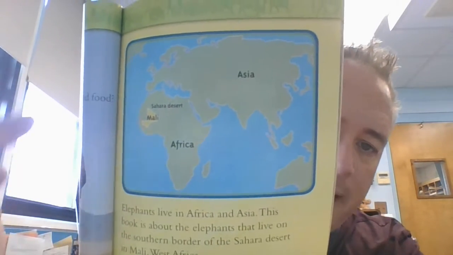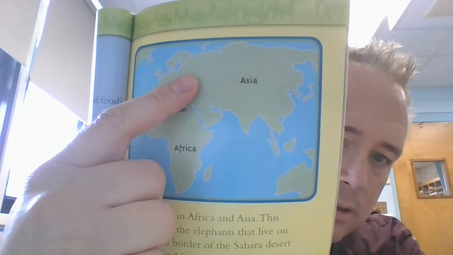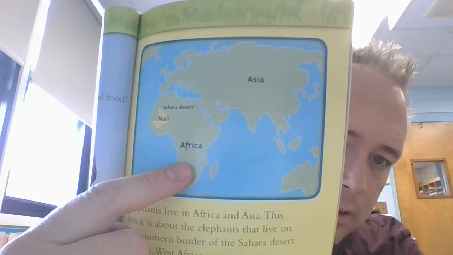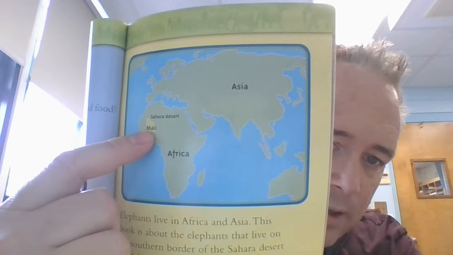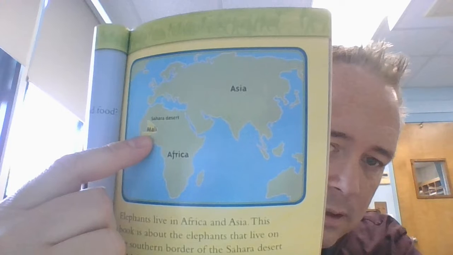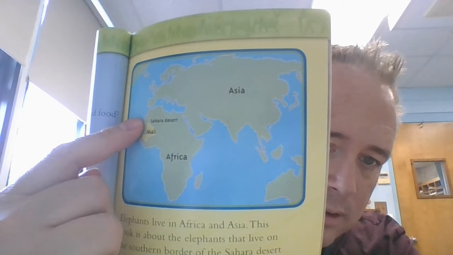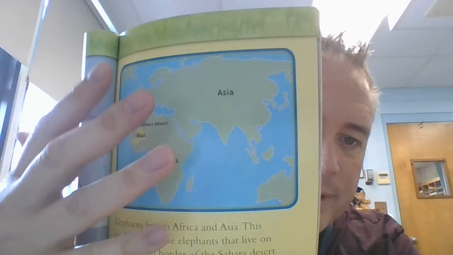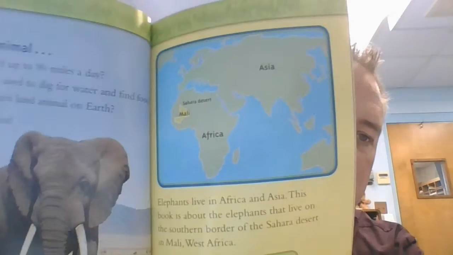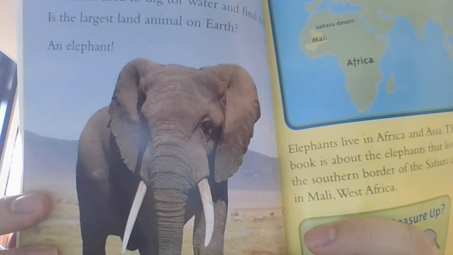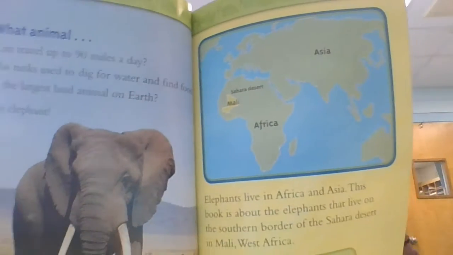Oh, look, there's a map here. And on the map, here's Asia, here's Africa, and there are a couple of things on Africa that are highlighted, right? There's a place called Mali, and there's a place called the Sahara Desert. So I'm thinking that this map means that these pages are going to be about where this animal, the elephant, lives, because the picture's there and I'm pretty sure it's the elephant. Okay, so I'm thinking about that diagram. So I'm going to think about Africa.